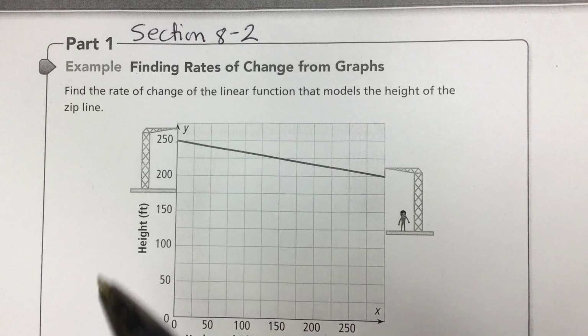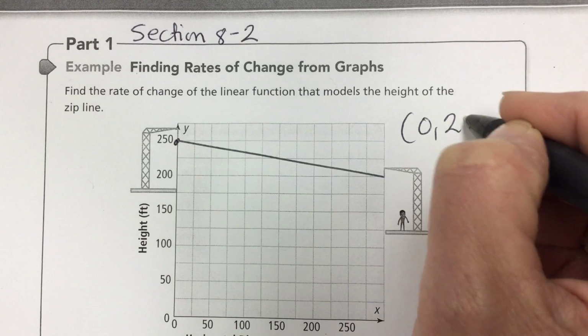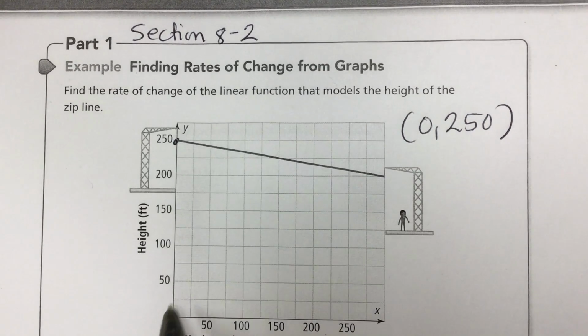Here I have a point. What is the name of that point? 0, 250. Okay? Let's look.